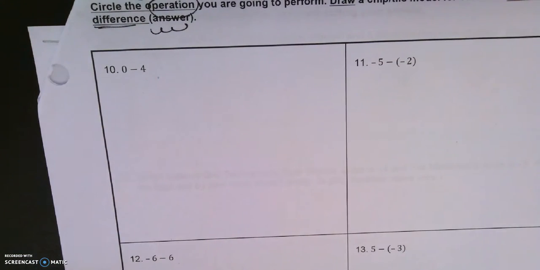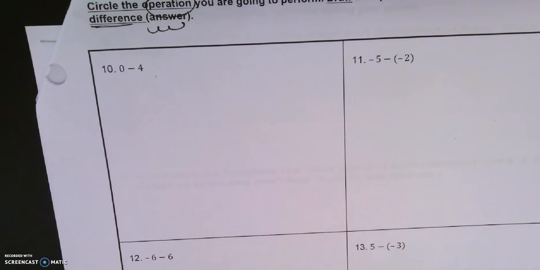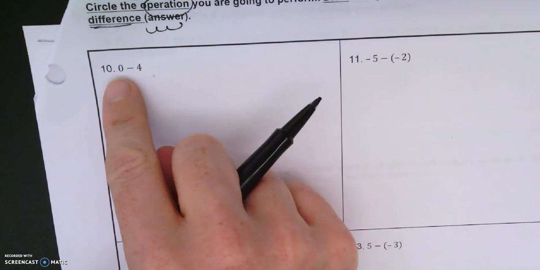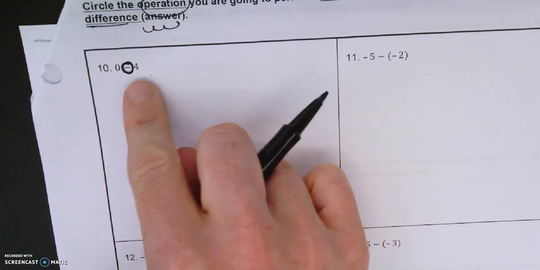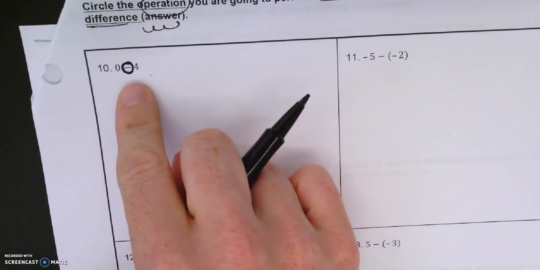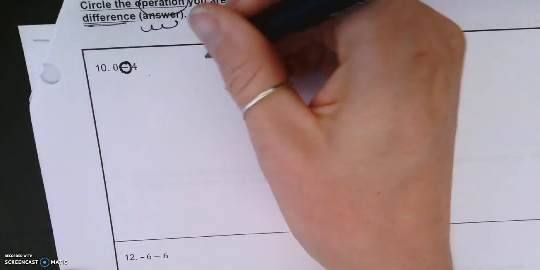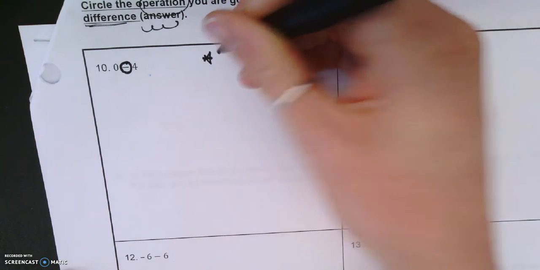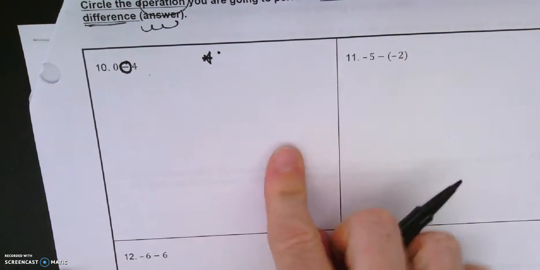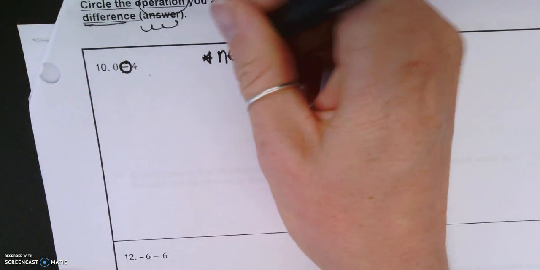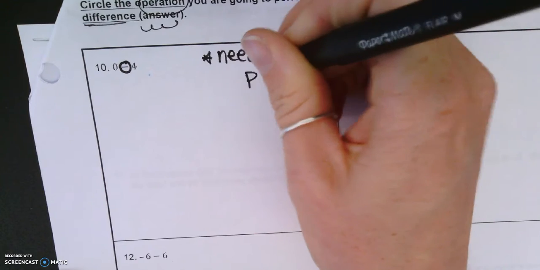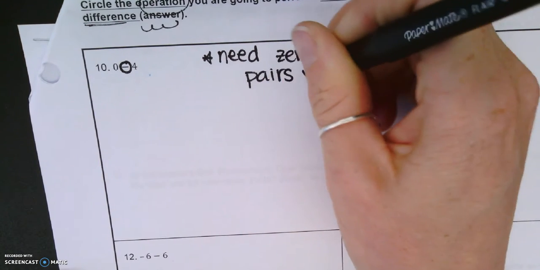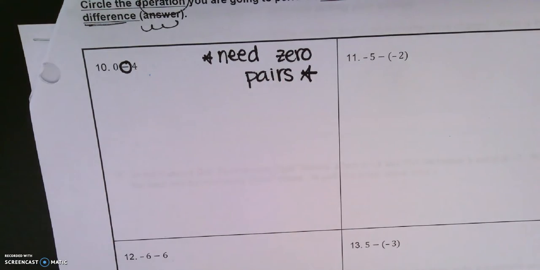Please don't move ahead. There's some important stuff we need to talk about. Let's see. 10. 0, take away +4. Oh my gosh, let's write ourselves a note. There's nothing to take away, you guys, if I have 0, so I need 0 pairs. I need 0 pairs to start with, so I'm going to start adding some 0 pairs.